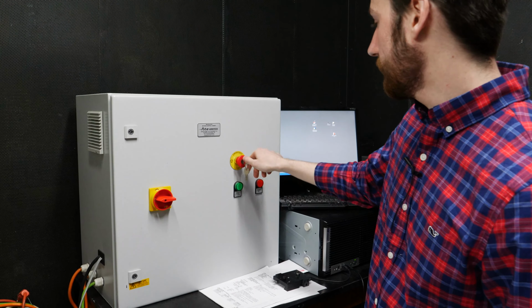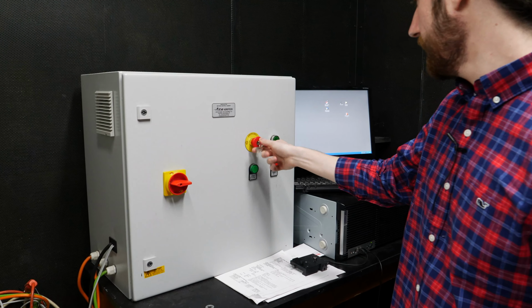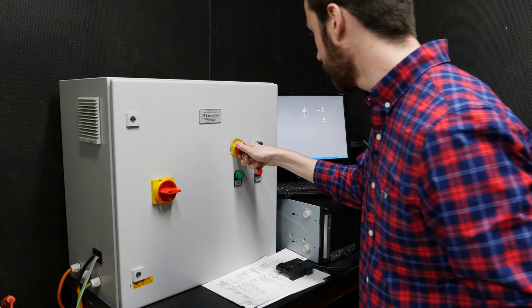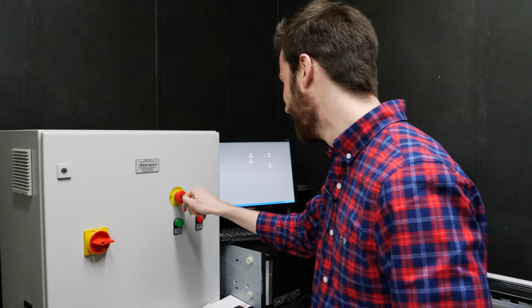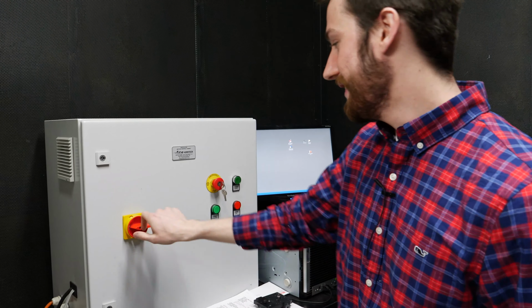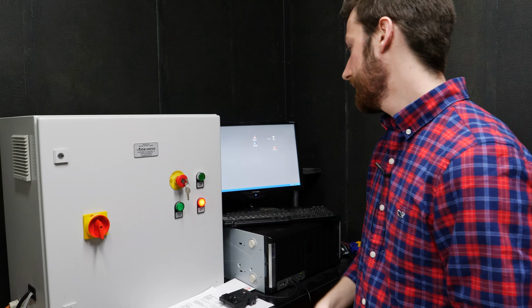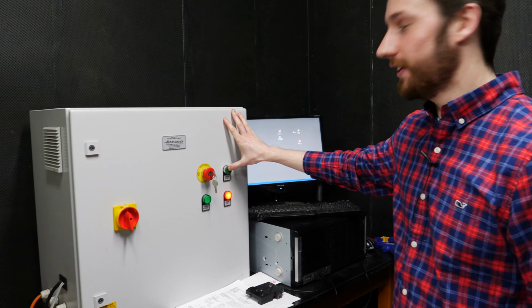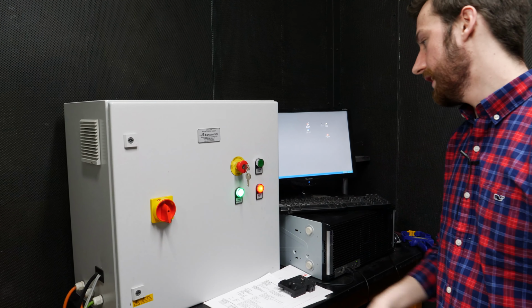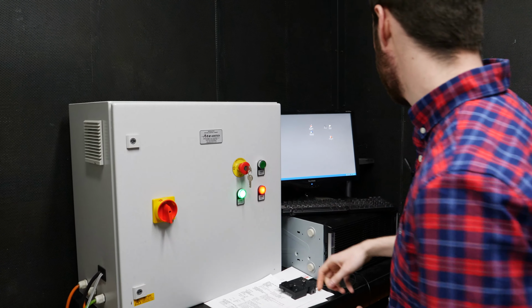To turn this on, you'll take the key, you'll turn it. Oh, it was already unlocked, my bad. So you'll just turn it, and then you turn this knob to on, and then give it a second, and then you'll hit reset, and you'll see this light comes on. That's a good sign, green means go.